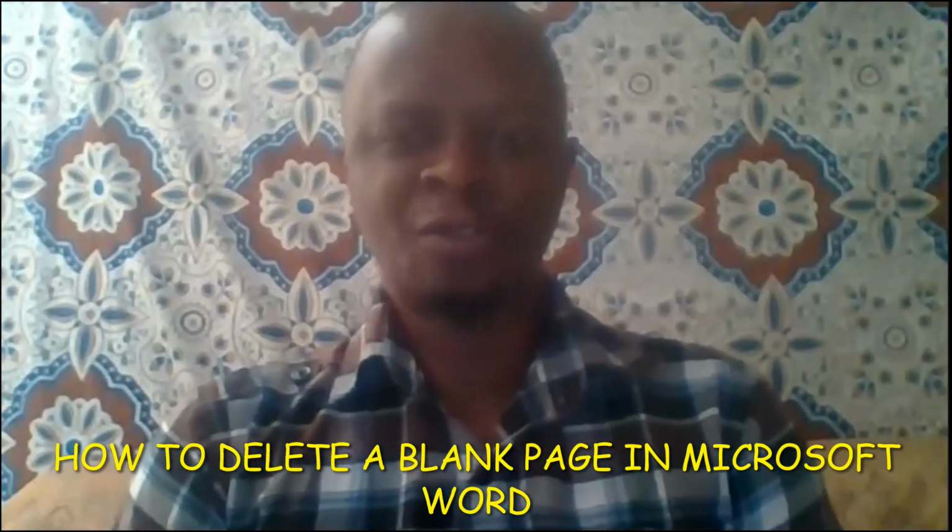We're going to be looking at how we can delete a blank page in Microsoft Word. We're going to be looking at it from two different angles. Sometimes you might have an extra blank page that you don't really want, and you want to get rid of it, but you don't know how to do that. So I'm going to be guiding you through that process.